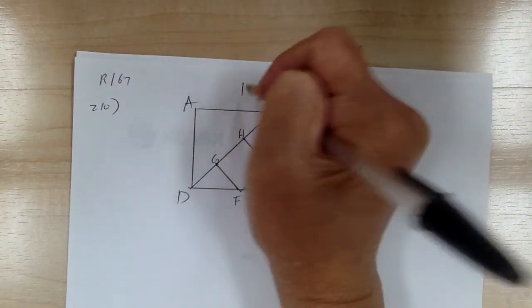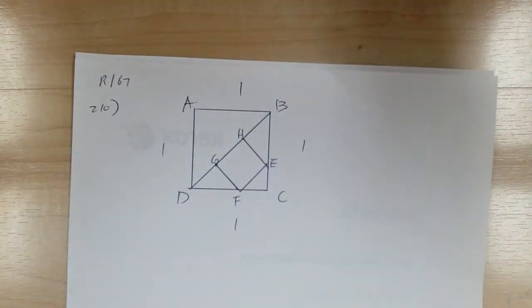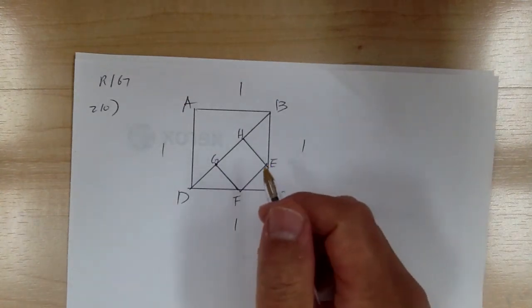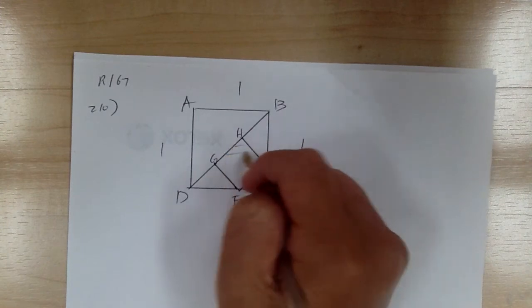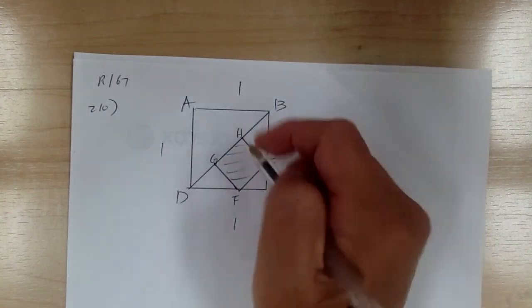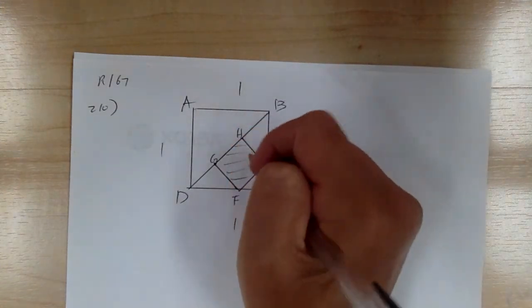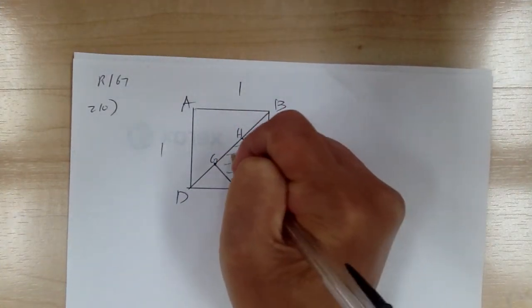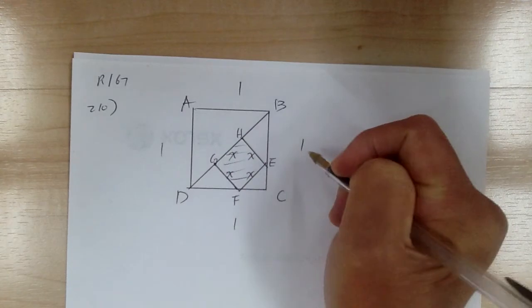So AB equal to 1, so this is a square, so side AB equals 1. And you find the area of EFGH. You're looking for this area over here. Okay, to find the area, we need to find the length of the side. Since this is a square, this would be x, x, x, and x, right?